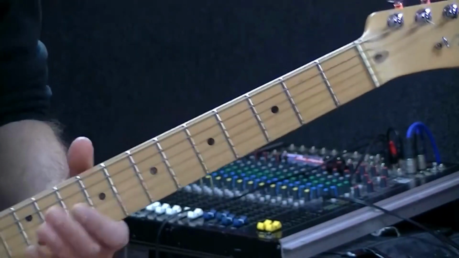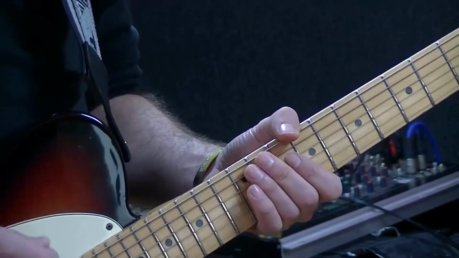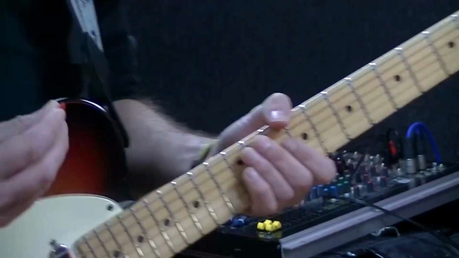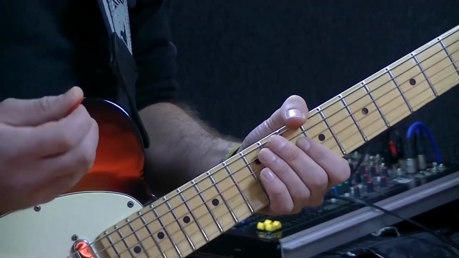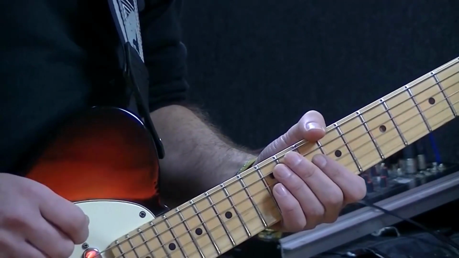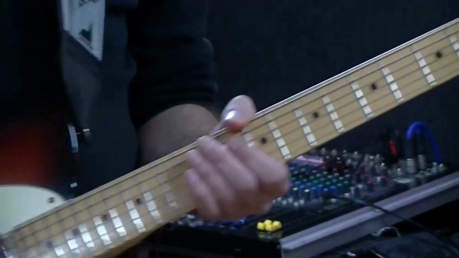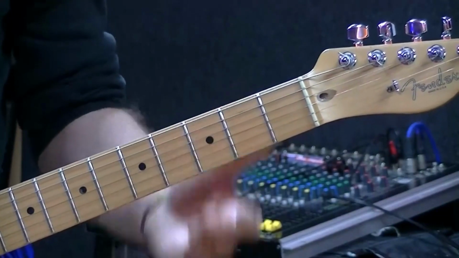Now all I'm doing with this hand here is using a pick and just picking the notes down. There is a session on pick technique and everything else, which you can find online as well. You can either use your fingers as well, so it really doesn't matter how you do it, as long as it feels comfortable for you. All right, so that is your minor pentatonic.